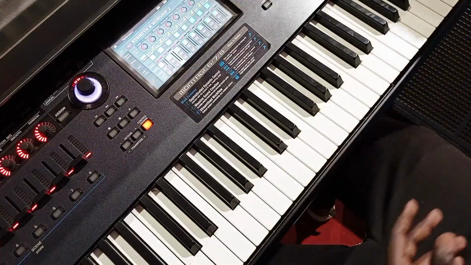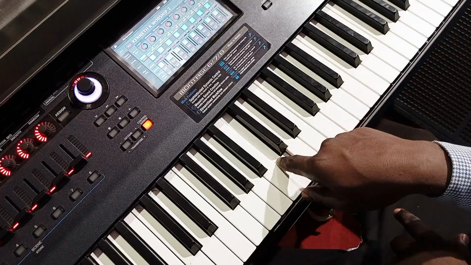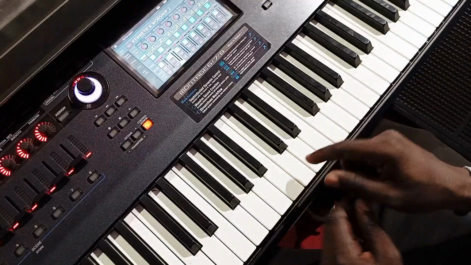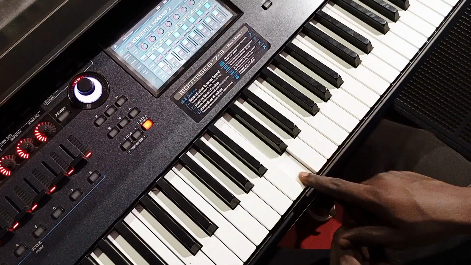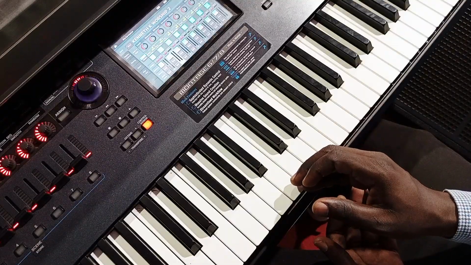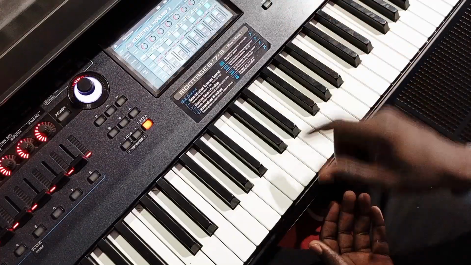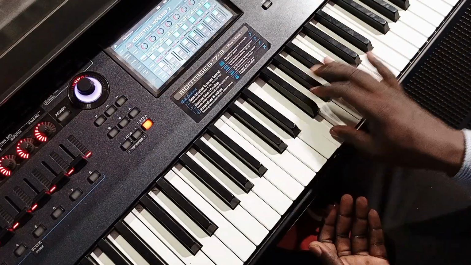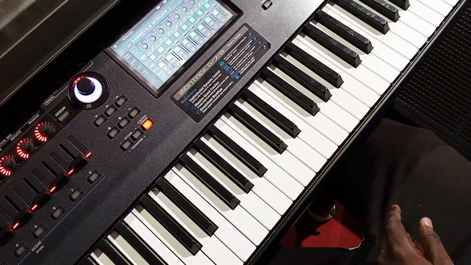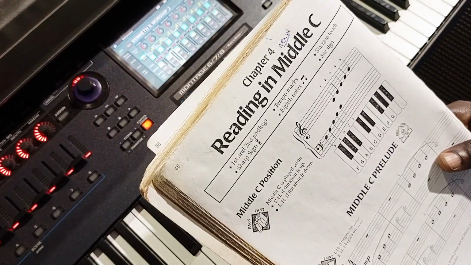Middle C, when you look at this keyboard, this is my keyboard. Middle C is this note. It is that C note which is almost at the center of the keyboard. It's always in the middle. That is the C in the middle of the keyboard. That's what we call middle C. So we are dealing with reading in the middle C position.